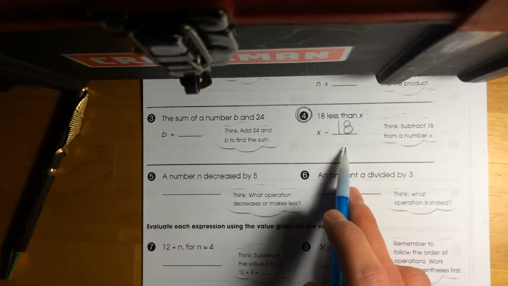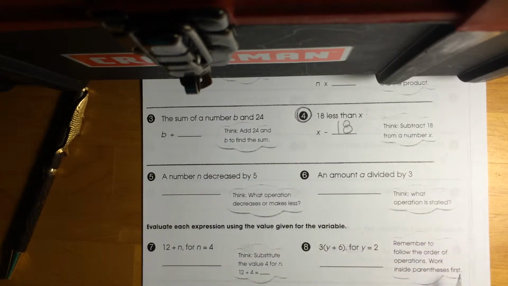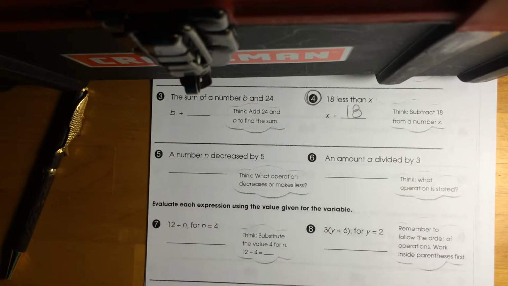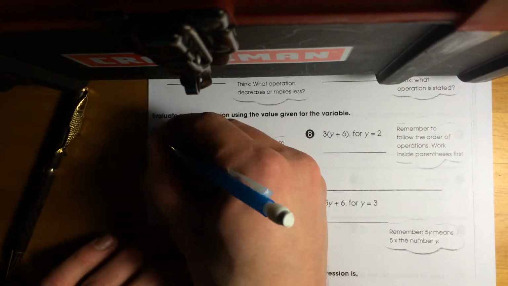If I rewrote this the other way, that would be x less than 18 if I flipped them around. Okay, so the order of this is really important. So that gives us number 4. So let's scroll down here, and I want to look at number 7.